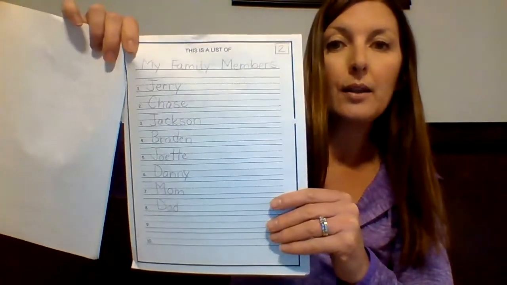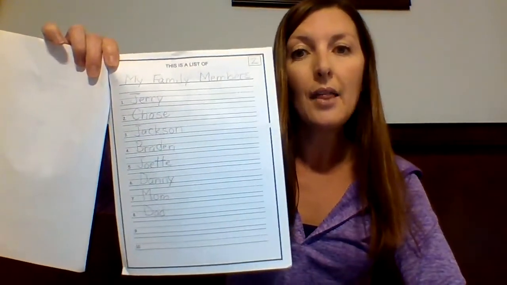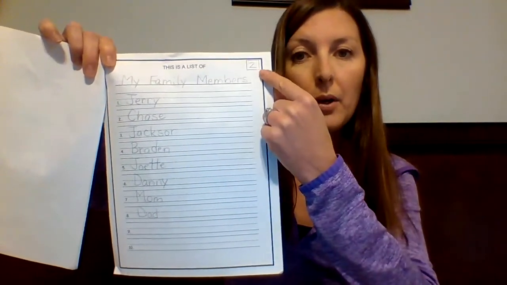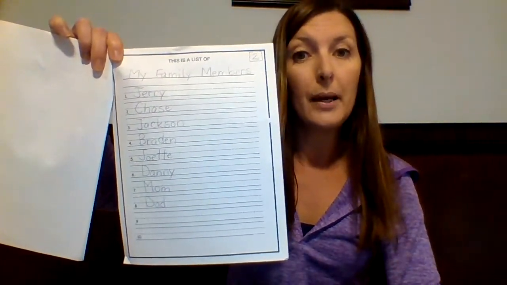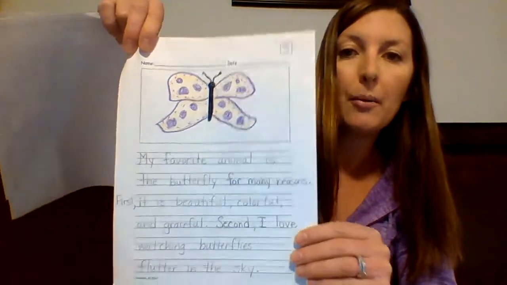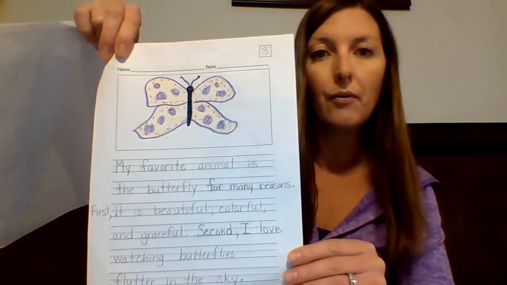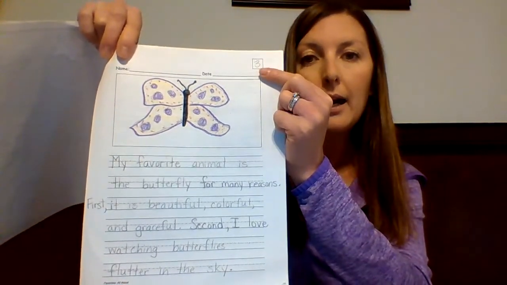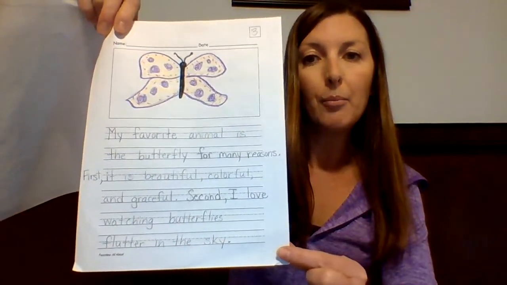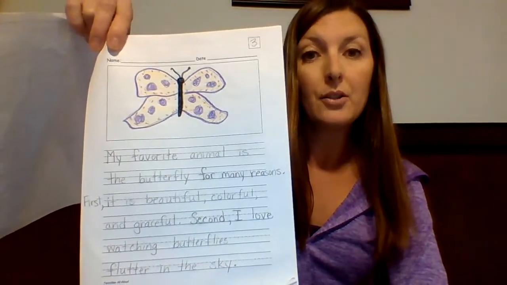Then you're going to find your list page, your list of family members or list of games or list of toys. That is page 2. So you'll put a number 2 at the top or the bottom corner of the list page. Then the third page we did is our favorite page, when we told our opinion about our favorite person or favorite food or favorite animal. So you'll put a number 3 on the corner, either top or bottom corner, of your favorite page.